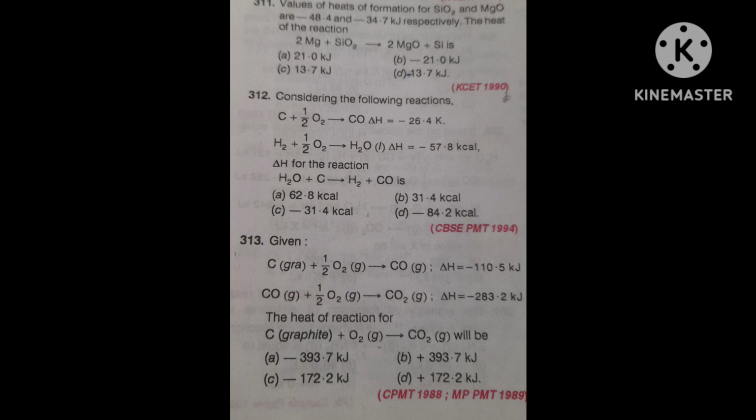Okay, again one more time I am repeating the question. Question is given carbon graphite plus half O2, it is giving CO and delta H value is minus 110.5 kilojoule. Second reaction is CO gas plus half O2 gas, product is CO2 and delta H is equal to minus 283.2 kilojoule.